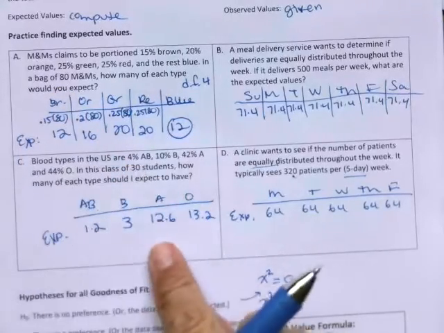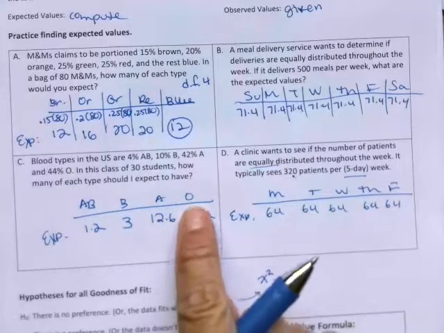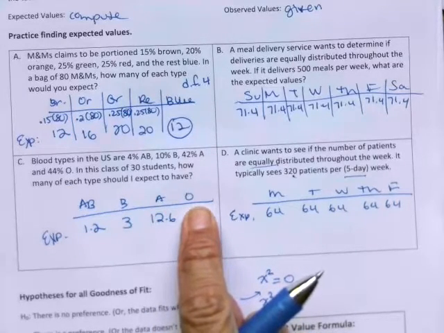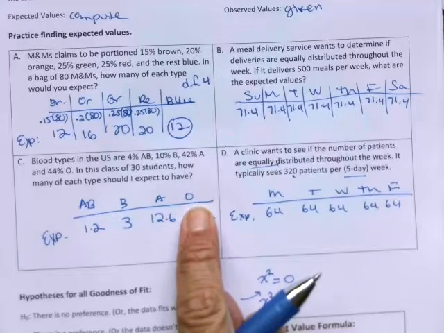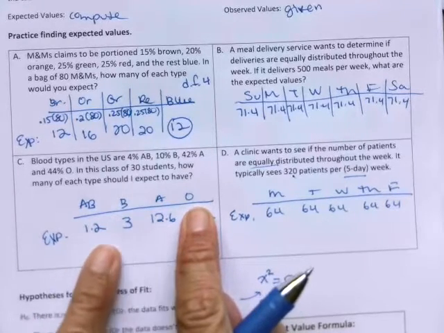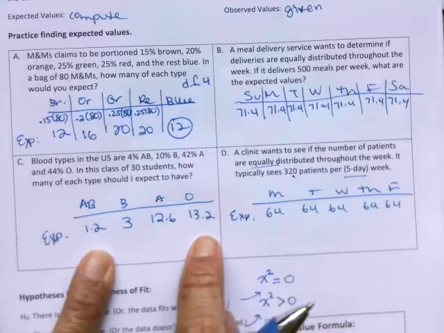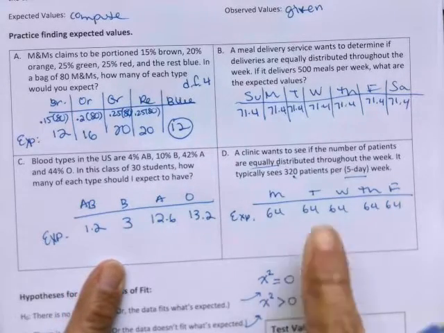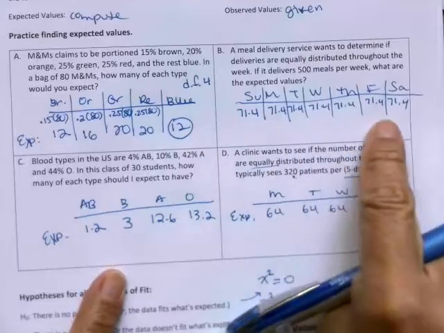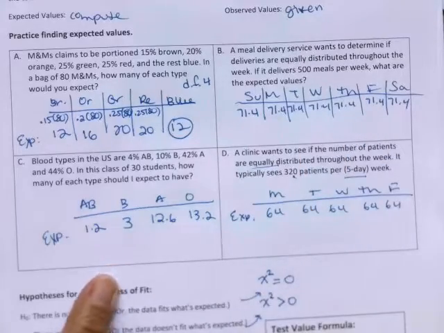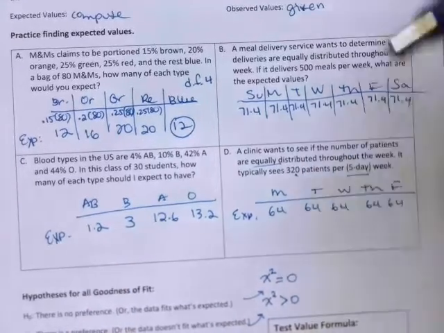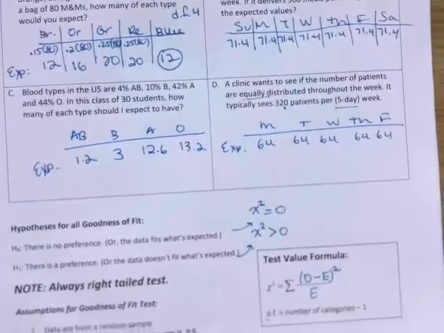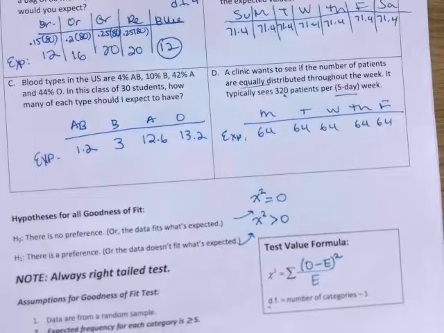Kind of the same here with the blood types, right? Once I knew the first three values, I did not have to multiply 44% times 30 to get the number of O's. I could have added up the students I had already accounted for and taken that away from the 30, and that would equal the 13.2. It's a little different when we rounded up here for the 71.4. That might not add up to exactly 500 because we rounded at some point, but that's how we get to the degrees of freedom.